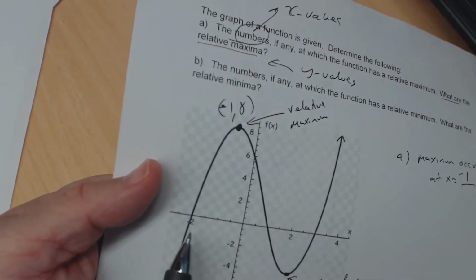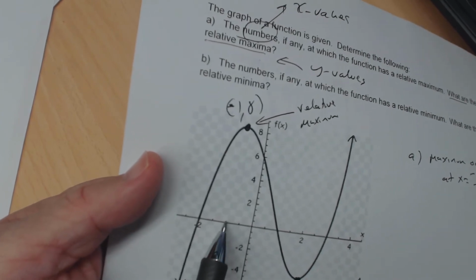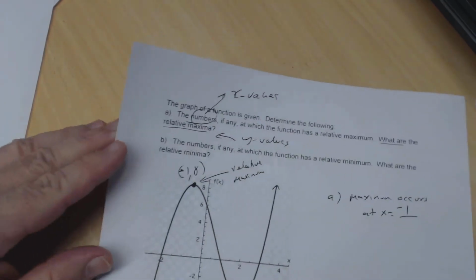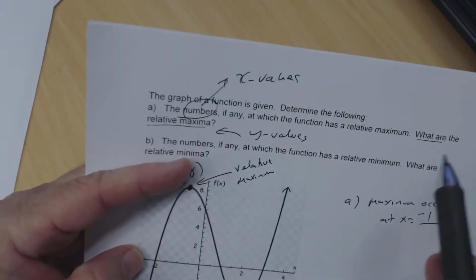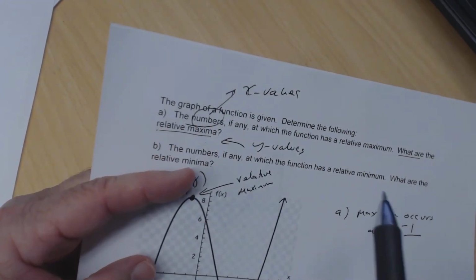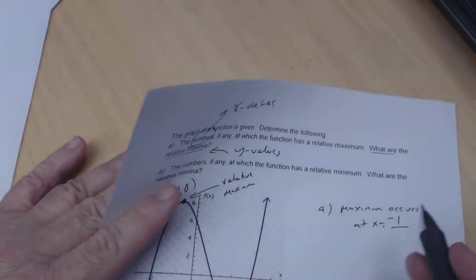I wasn't reading this carefully. That's negative 2, so that's negative 1, that's 0. All right, negative 1. And then it says, what is that relative maximum? What they mean there is, what is that y value?